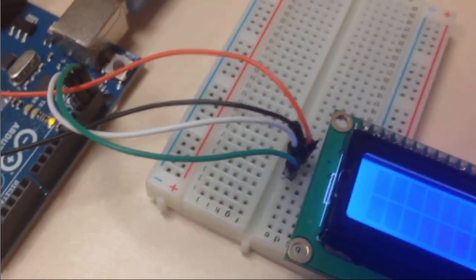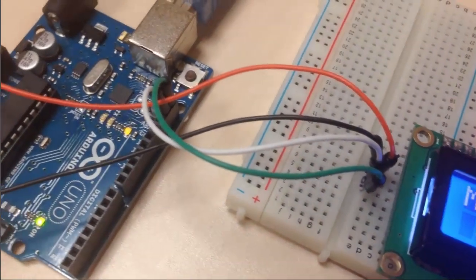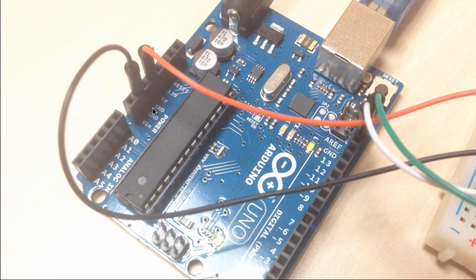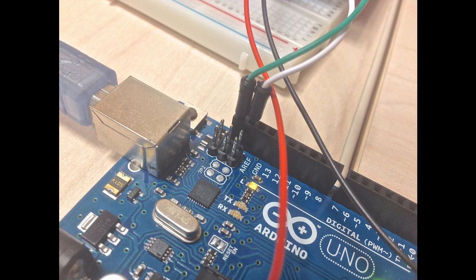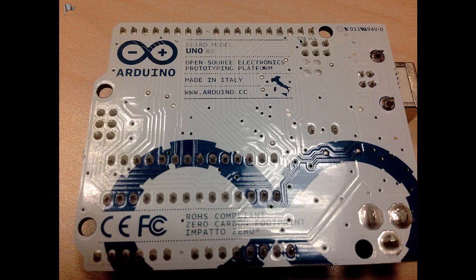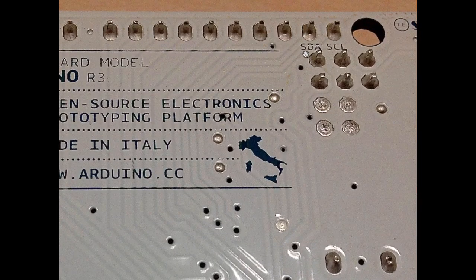So here you see the 4 jumper wires that go to the Arduino, and over here we have the power connections, 5 volts and ground, and then these 2 jumpers, they go to the I2C bus connectors. Here's a better view of the I2C connections. When you turn the board around, you can actually see the markings for the I2C pins. So here we have SDA, that is the data line, and SCL, that is the clock line.